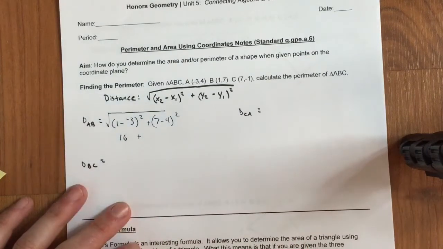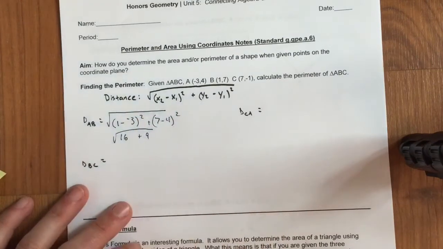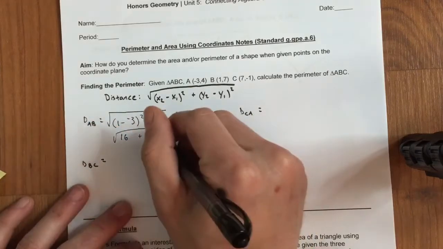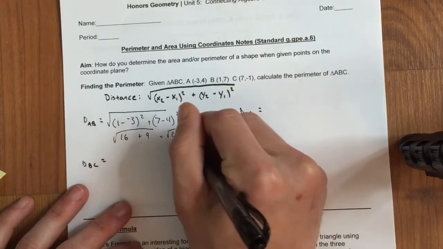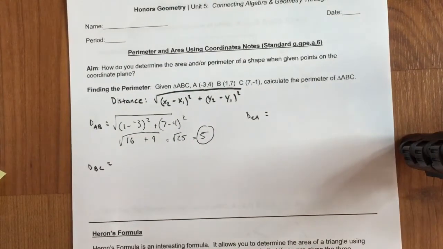Sorry, 7 minus 4 is 3, and 3 squared is 9. Therefore, we have the square root of 25. 16 plus 9 is 25, and we get 5. I'm going to circle that because I know I'm going to be coming back and using that one later. Now we're going to find the length of BC.